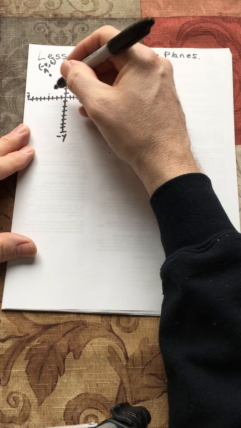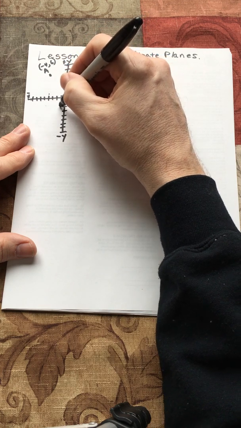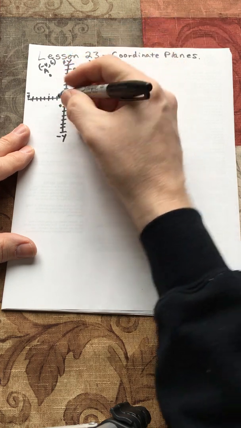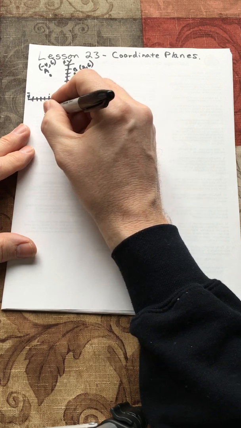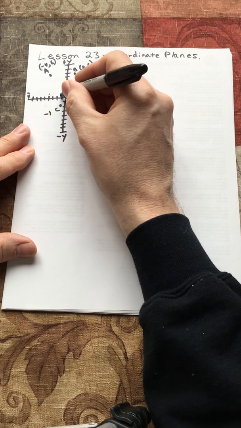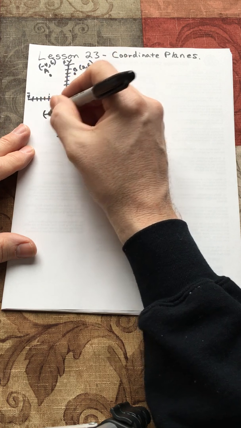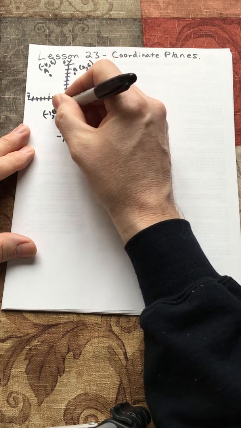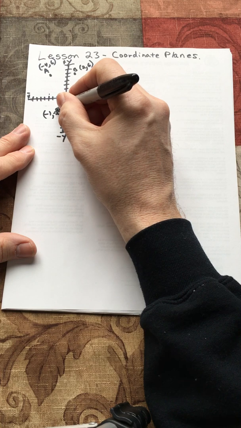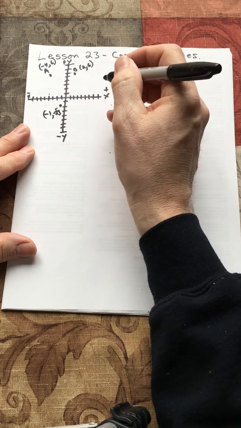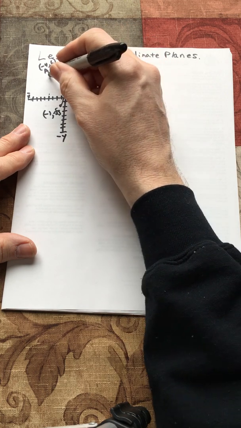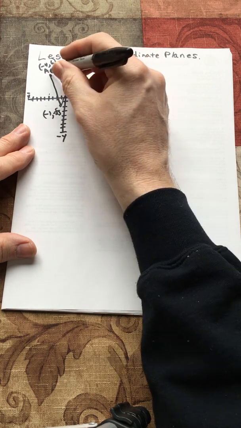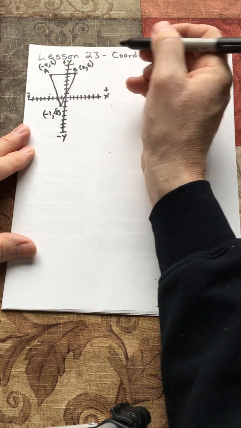And let's set up -1, -2 for the third point in this triangle. So there's point C, and again it's -1. We went over 1 on the negative side of x, and down 2 into the -2 for the y. Sorry, I got a little collidey there. Okay, so we can make our triangle now, right? By connecting the dots.